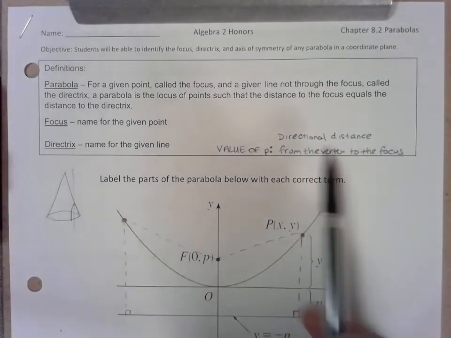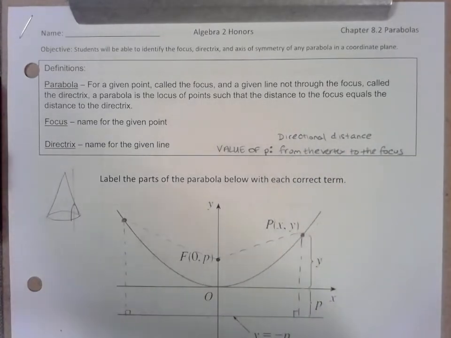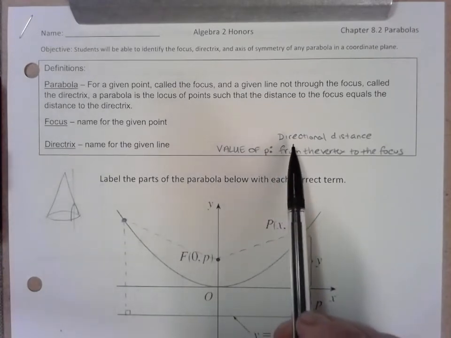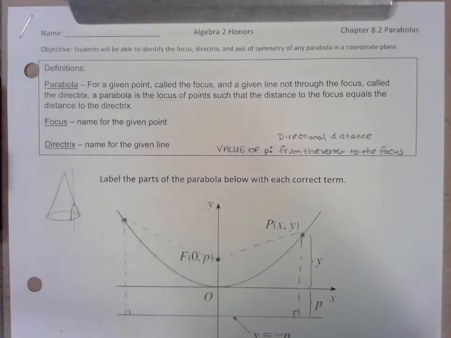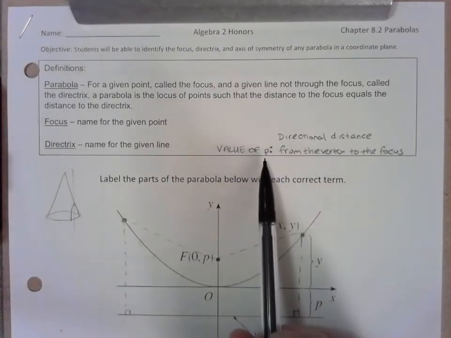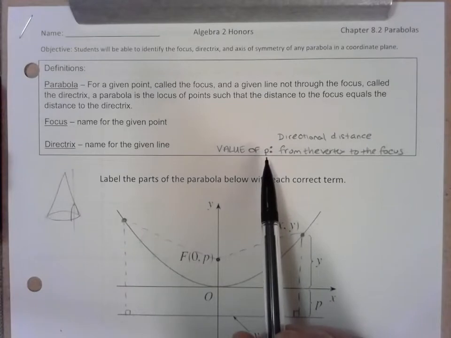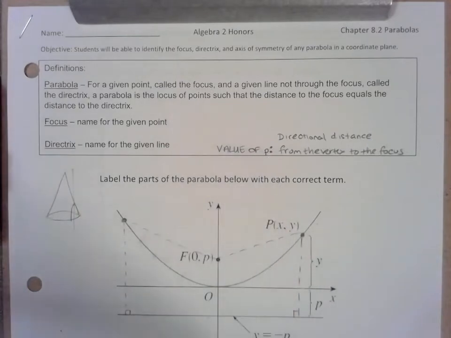So why didn't I just call this a distance? What does directional distance mean? It means that the value of p will be one of the two things that indicates how this parabola opens. Since distances can never be negative, the absolute value of p is always positive, but the value of p itself isn't the distance, it's a directional distance.